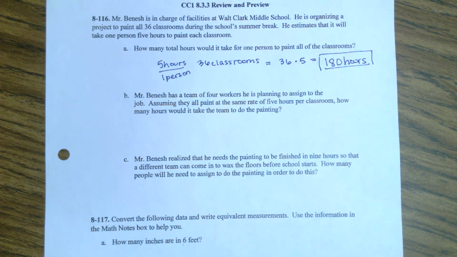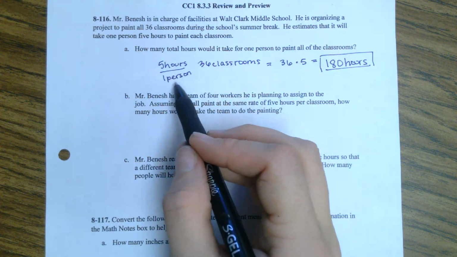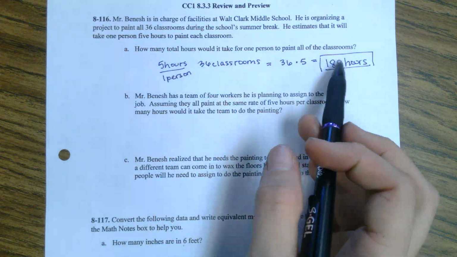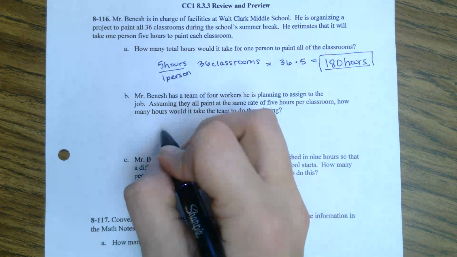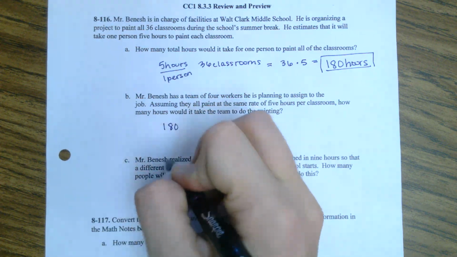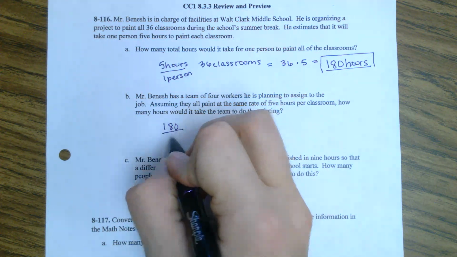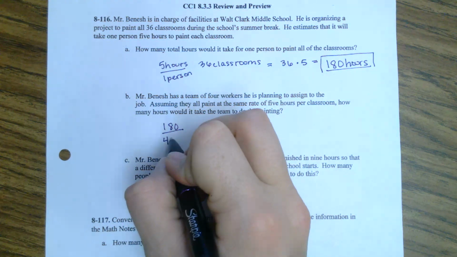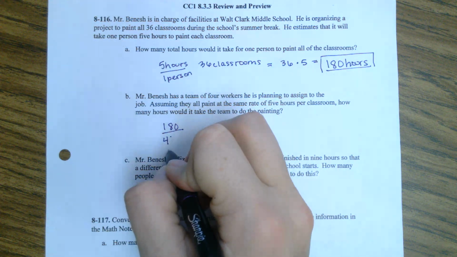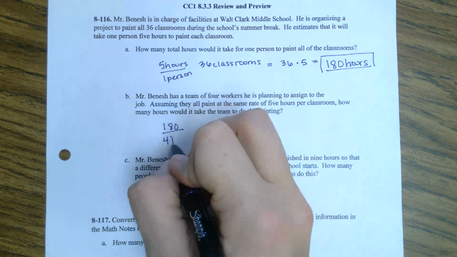Mr. Benesh has a team of 4 workers that he is planning to assign to the job. Assuming they all paint at the same rate of 5 hours per classroom, how many hours would it take the team to do the painting? So if it takes 180 hours for one person, I want to figure out how much time it takes for 4 people.